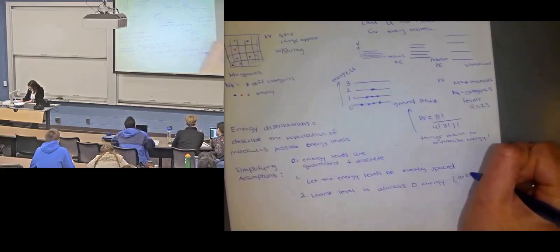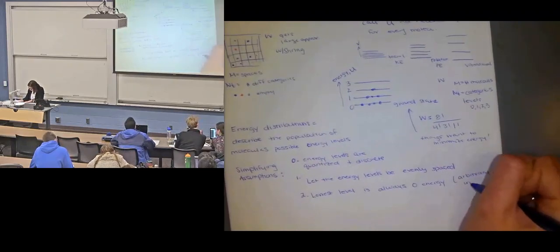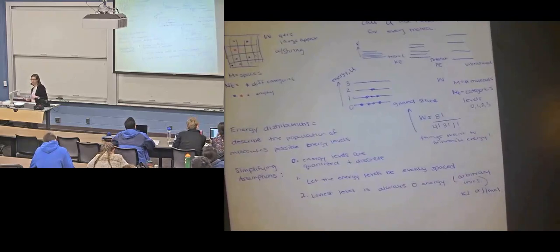Units are arbitrary. It could be kilojoules, or joules per mole. Maybe I'll give it to you, maybe I won't. It won't matter. You could just write energy units, depending on what information you've been given in the problem.